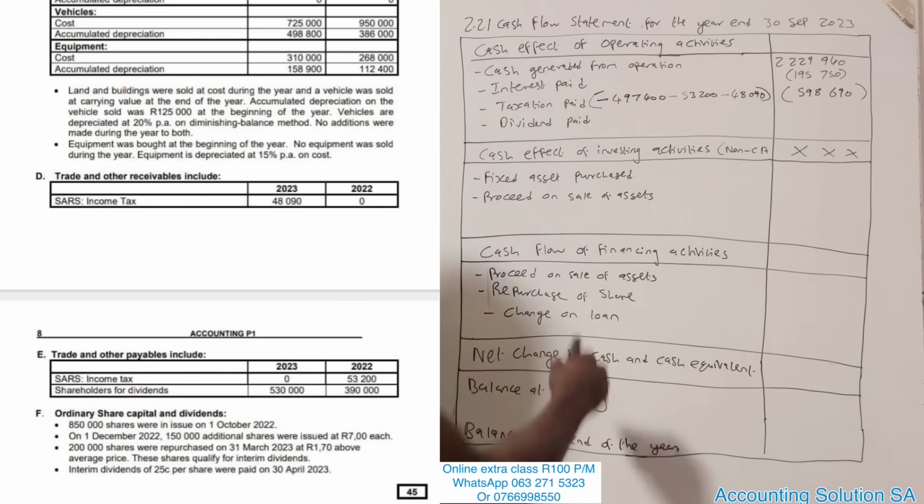Okay, the next one we are going to dividends paid. Remember, guys, when we were doing those previous chapters, dividends that was actually paid, number one is interim. Interim is paid. Okay, let's take interim that was paid, number F. The last one, they say interim dividends of 25 cents per share were paid on 30 April. Okay, here we must read all information.